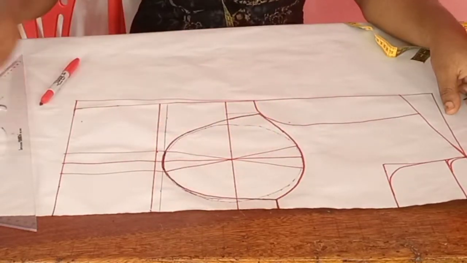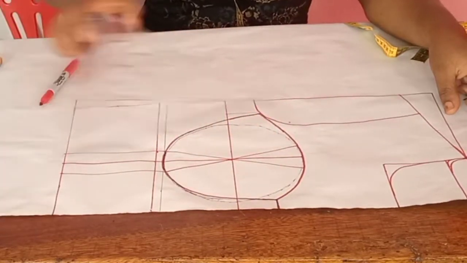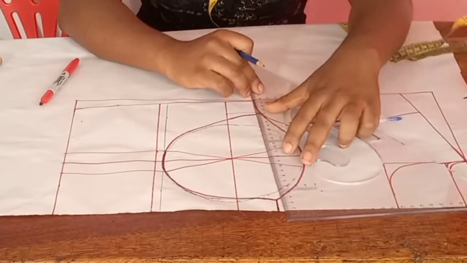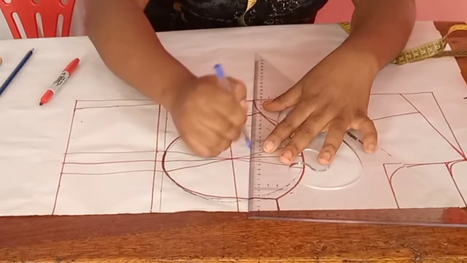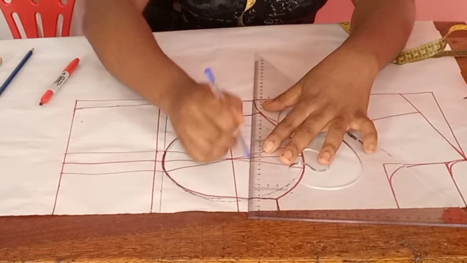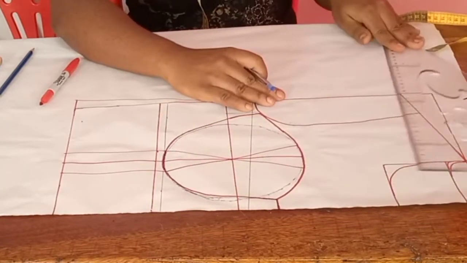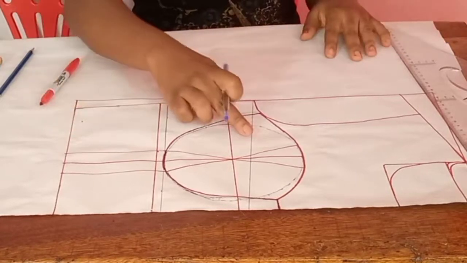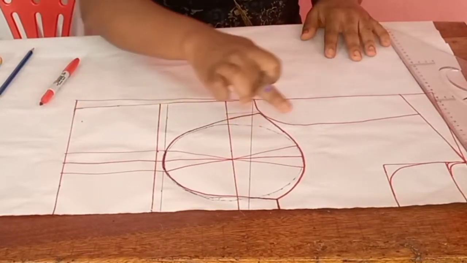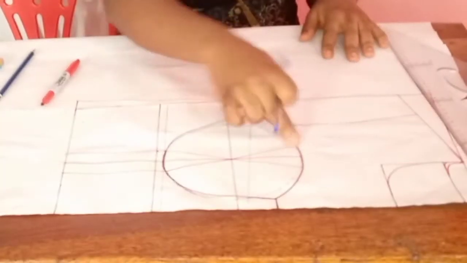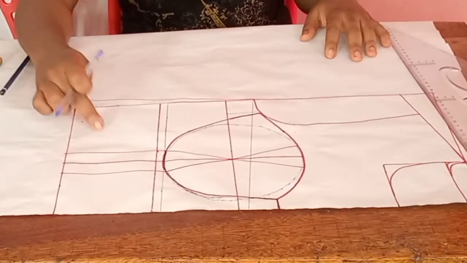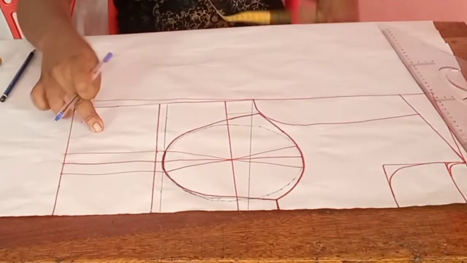Next thing to do now is to place the back neckline, and I just need it to be a bit slanted like this. Remember, I do my front and back patterns on the same pattern piece. Remember that this bust cup is only for the front part of the dress, so I'm differentiating the front from the back with this blue pen.